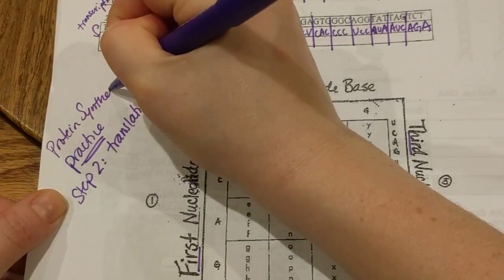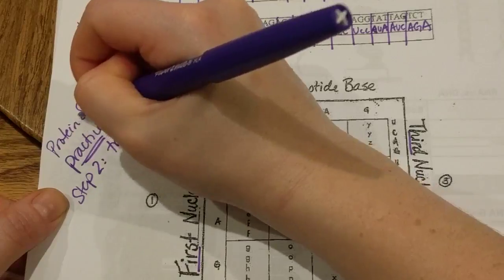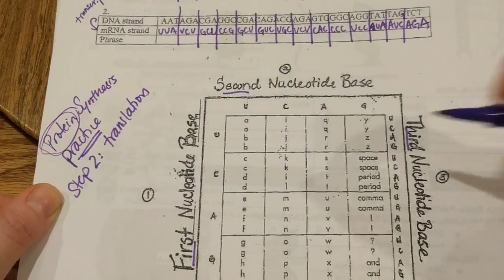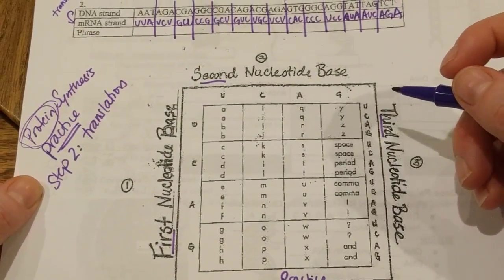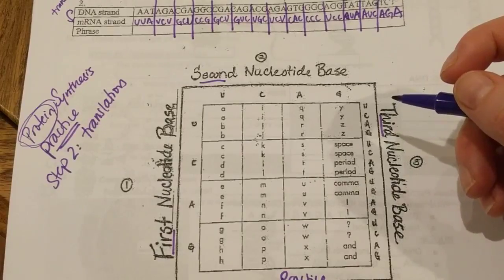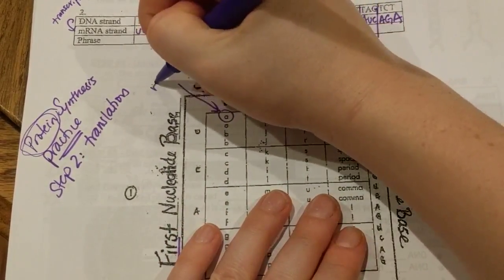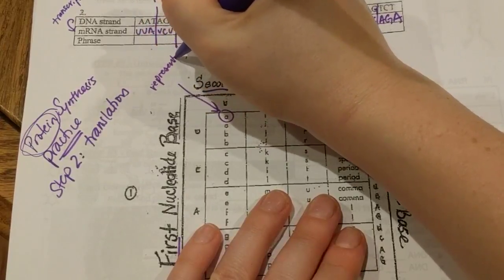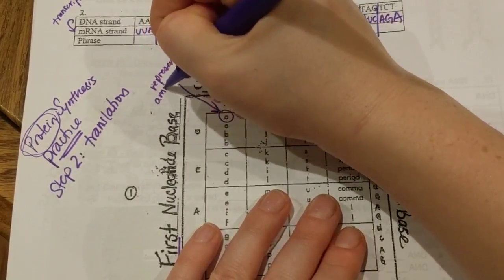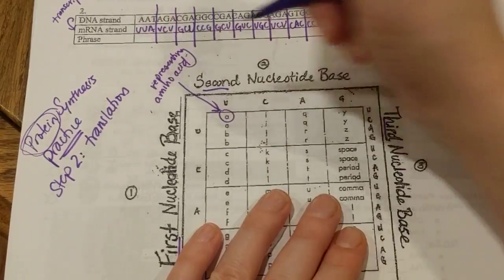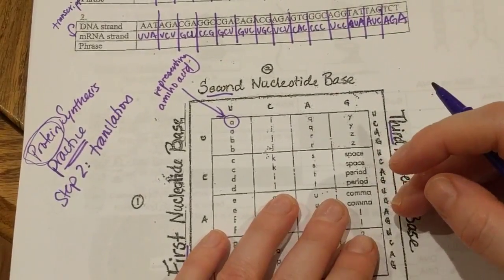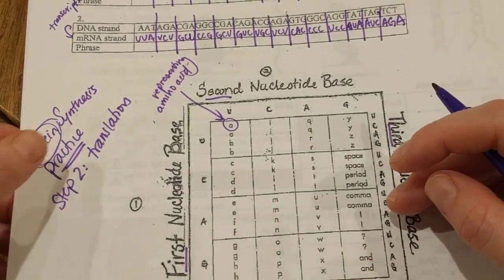Our end result should be to make a protein. And proteins are made up not of nucleotides, but of amino acids. So each letter in this chart is representing an amino acid, which is the building block of proteins, a monomer of proteins.